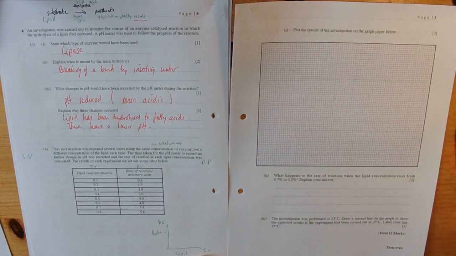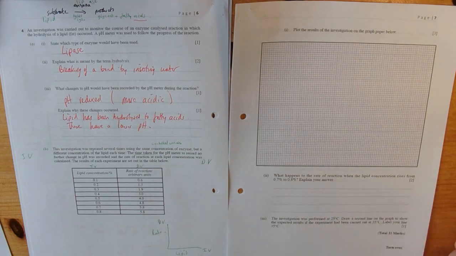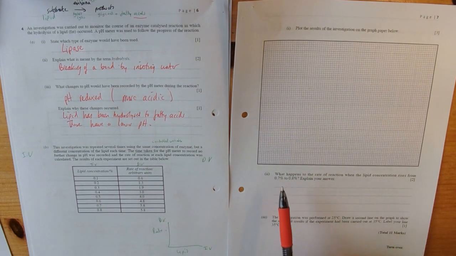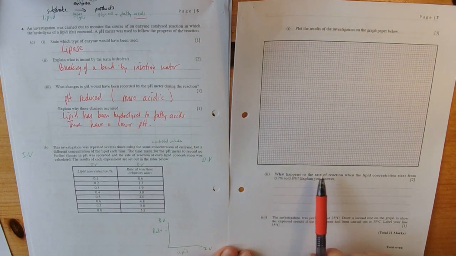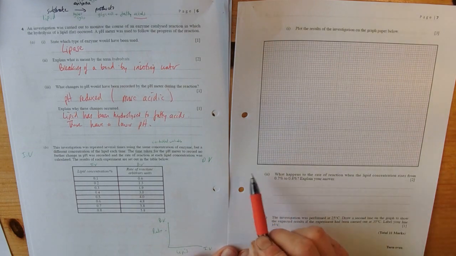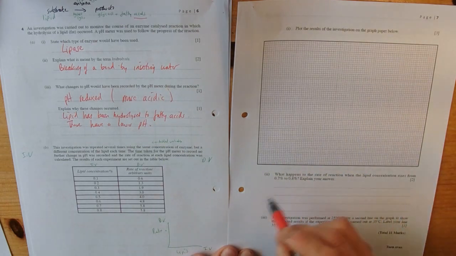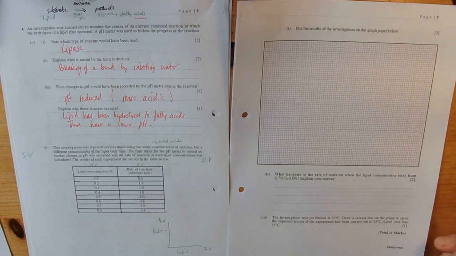Here's some paper, and we need to remember our rules for drawing graphs. We need to use at least half of the scale. We need a linear, equally spaced scale that's easy to read and sensible. We need figures at the origin. We need to label our axes, put our units on, plot our points correctly, do a line of best fit, dot to dot with the ruler if appropriate. Those are the things that we're looking to do. 3 marks. It's a lot of work for 3 marks.